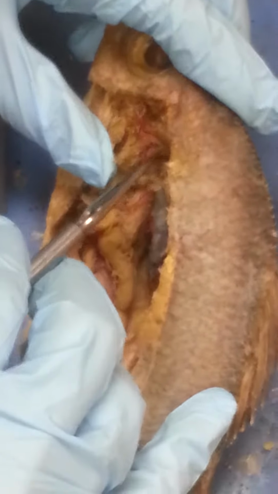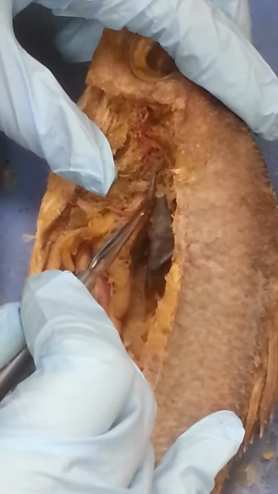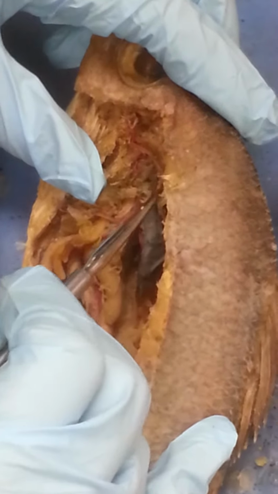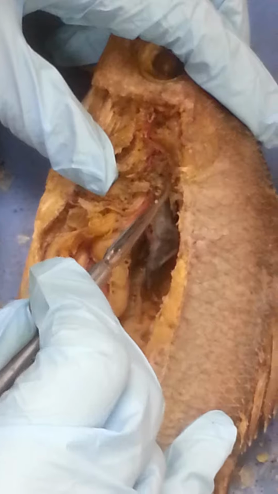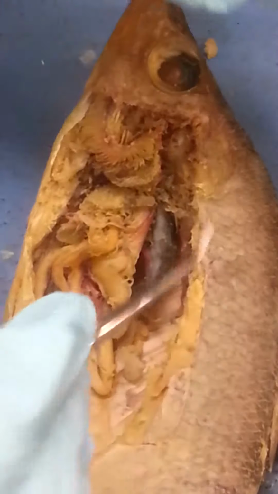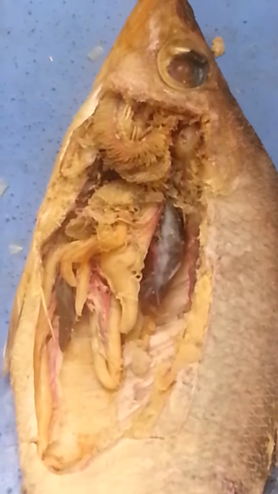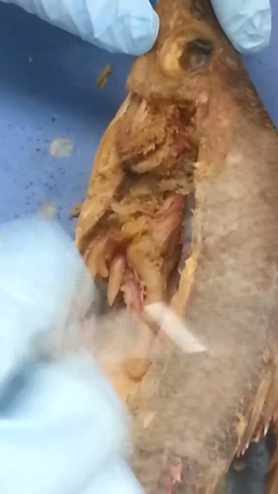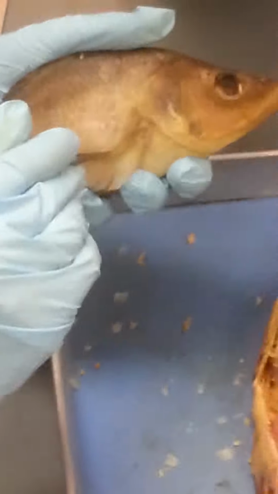It breaks here into your subclavian, this little stub right here. And the reason it's just kind of a stub now is because it goes to the pectoral fin. And since you've taken off the whole side of its body where the pectoral fin is, it's just broken, so it literally comes out right here to right there.